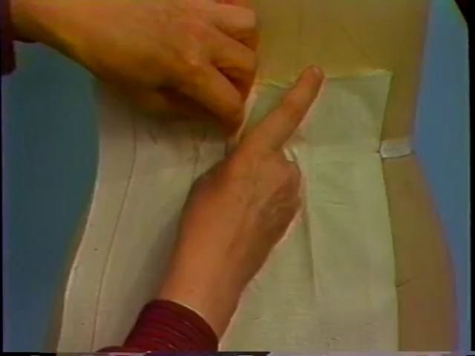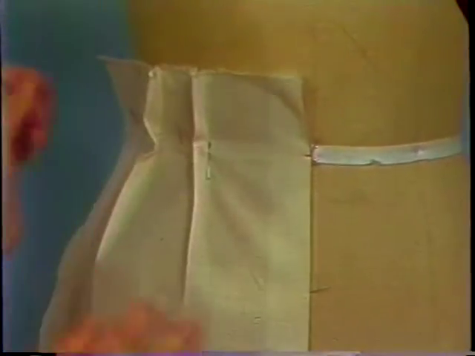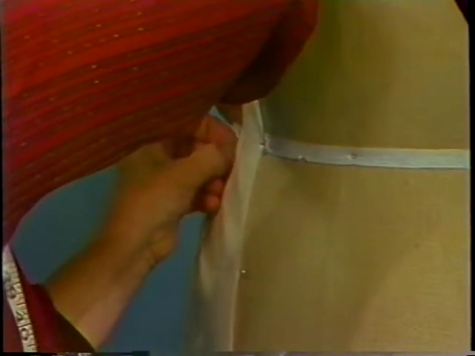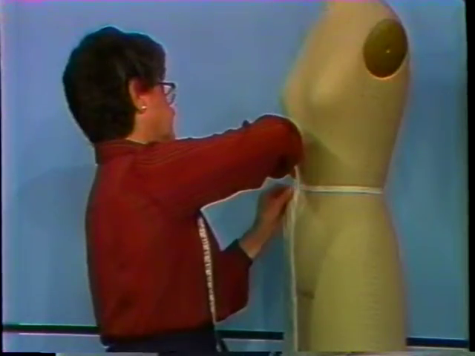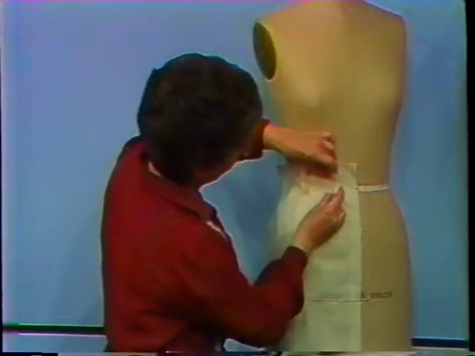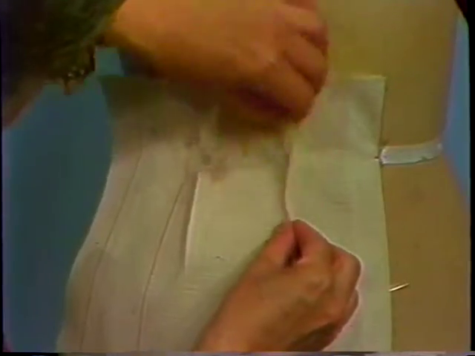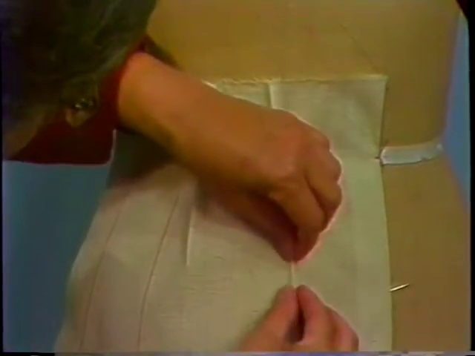Perhaps I took it up too tightly. A thread or two sometimes makes a big difference. If there's any adjustment, it can be made right on the form.